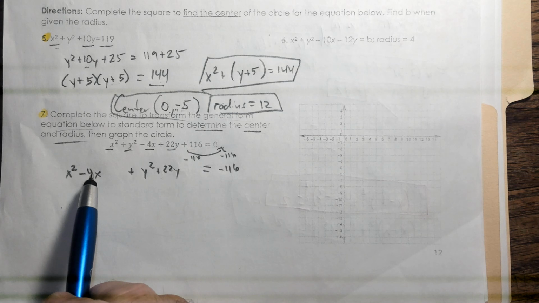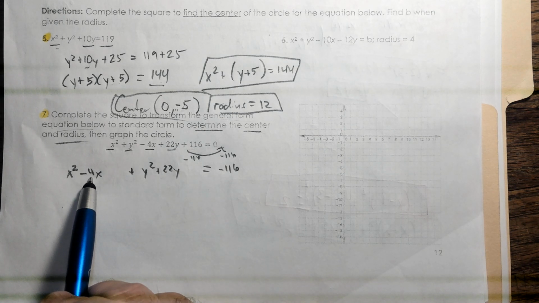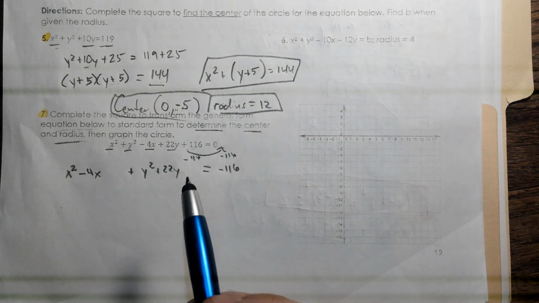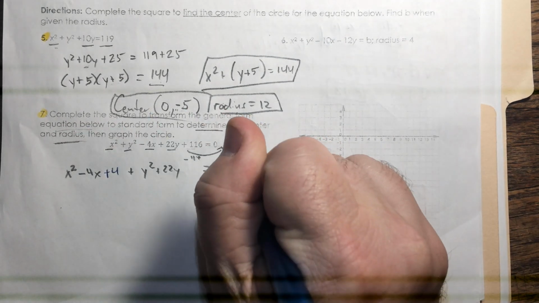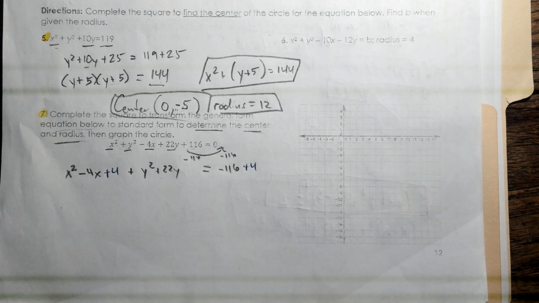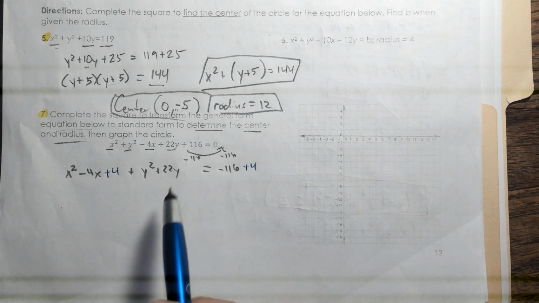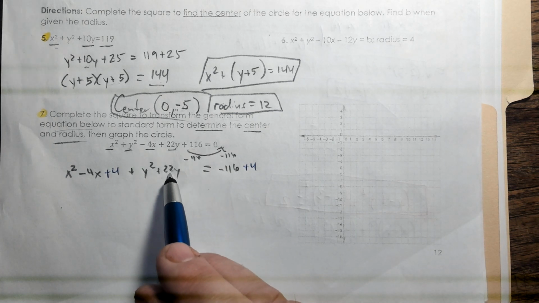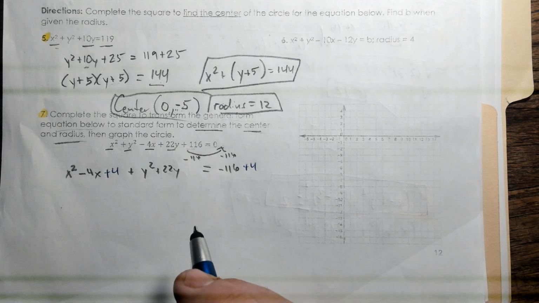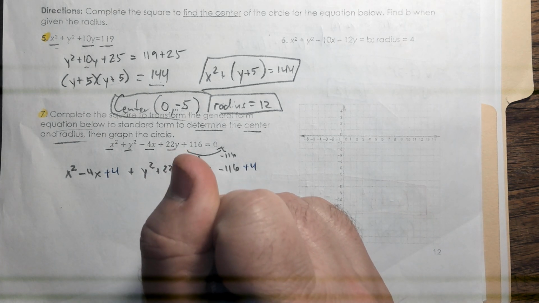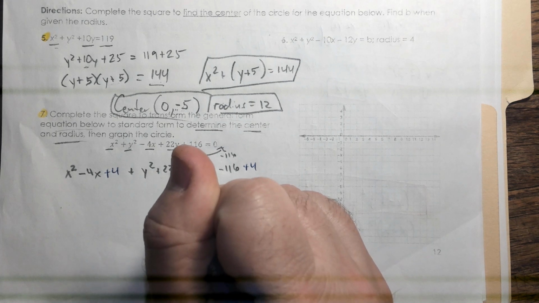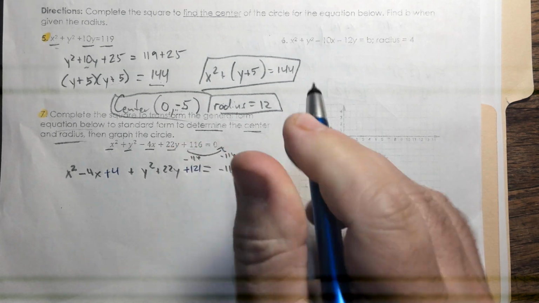So 2 plus 2 gives you 4. 2 times 2 is also 4. So we're going to add 4 to both sides of our equation. Now, to get 22, 11 plus 11, and 11 times 11 is 121.